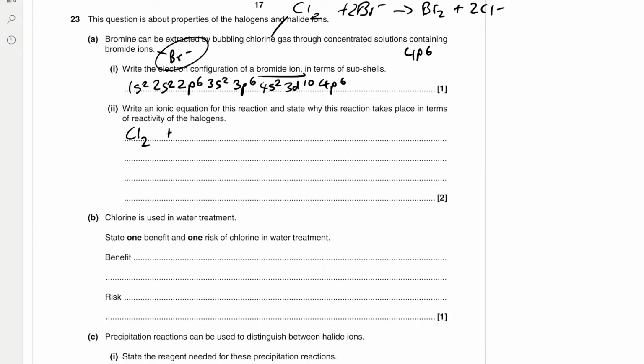So Cl2 plus 2Br- goes to 2Cl- plus Br2. And our chlorine is a gas, our bromide ions are aqueous, our chloride ions are aqueous, and our bromine is aqueous.